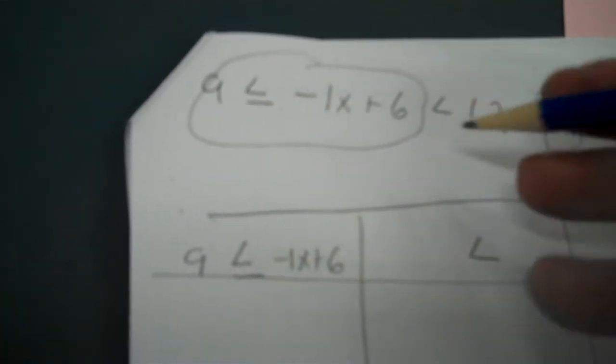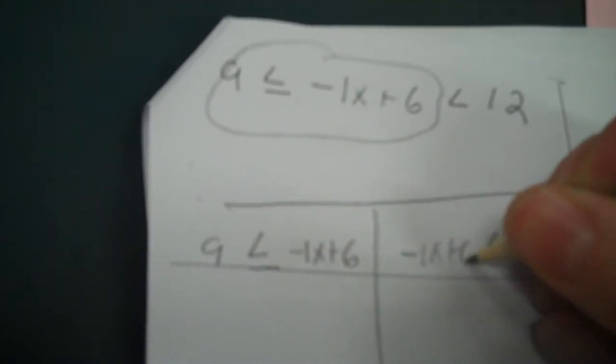Alright, now, in the next part, when you see two symbols, you need to make your table, because you need to separate it and solve two of them separately. So here's my first symbol, and there's my second. So I put 9 over here, and then negative 1x plus 6. I put negative 1x plus 6 and 12.